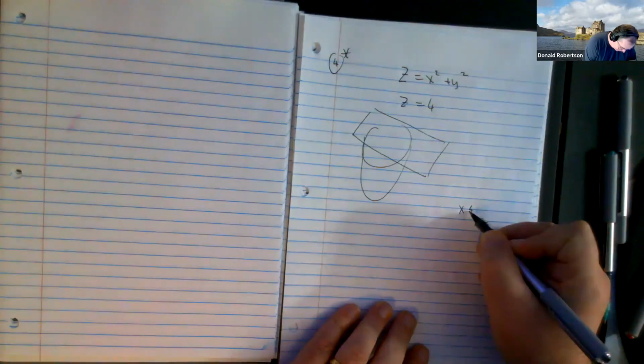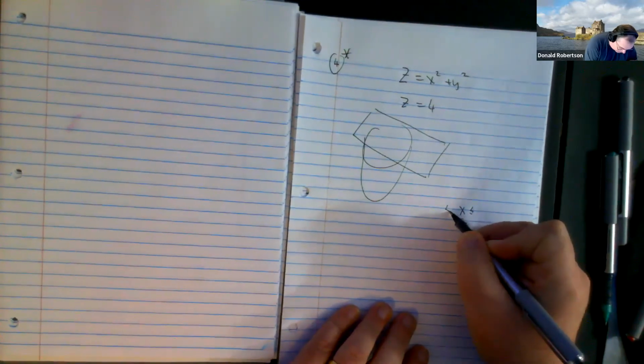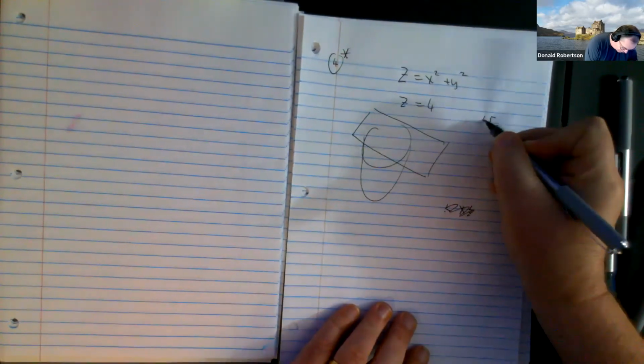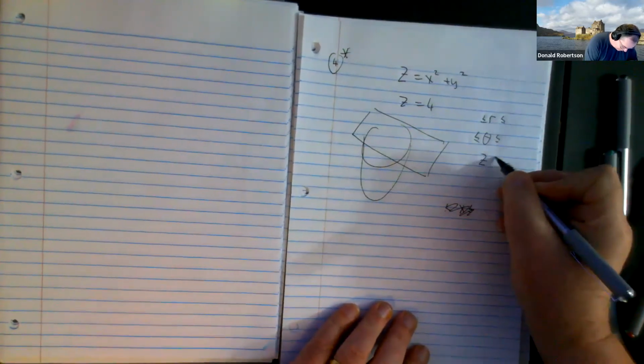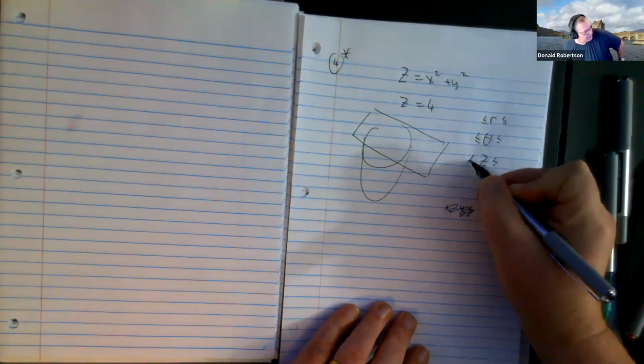So I need to figure out what r is, what theta is, and what z is. Well, there doesn't seem to be an awful lot of information there, but if you put the information together, isn't 4 equals x squared plus y squared going to be the intersection of this surface with that plane?